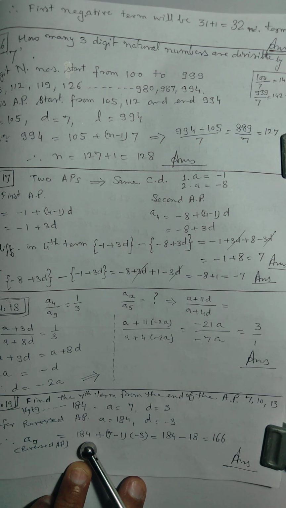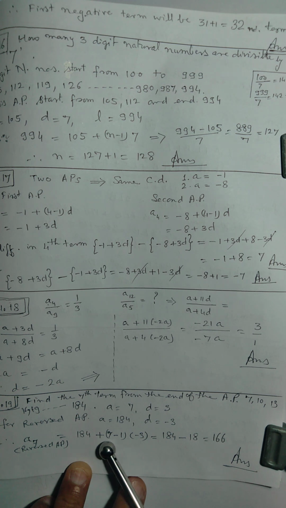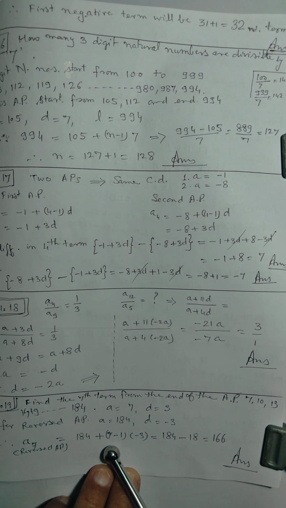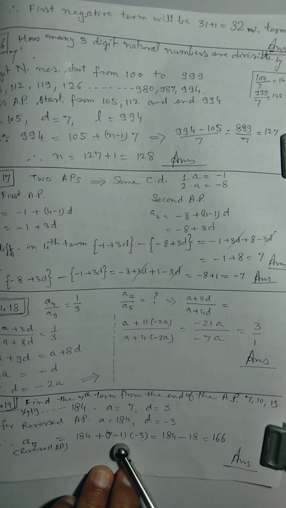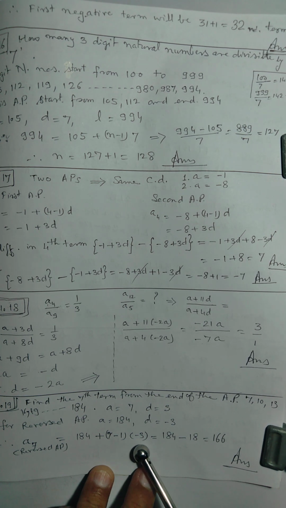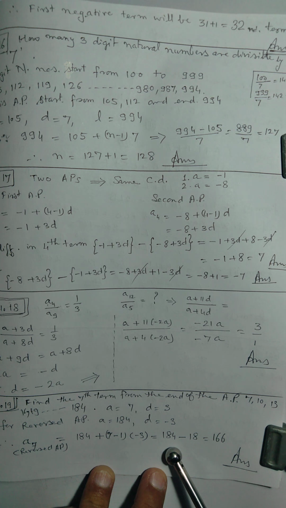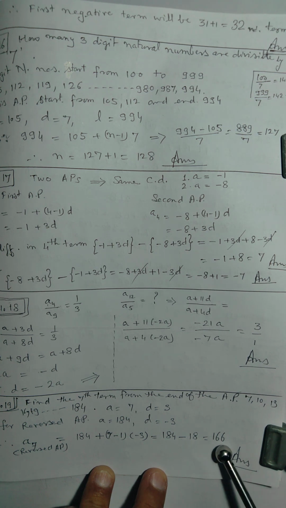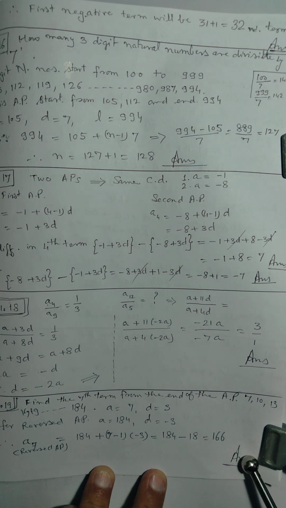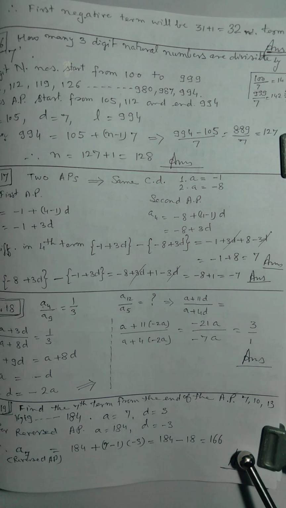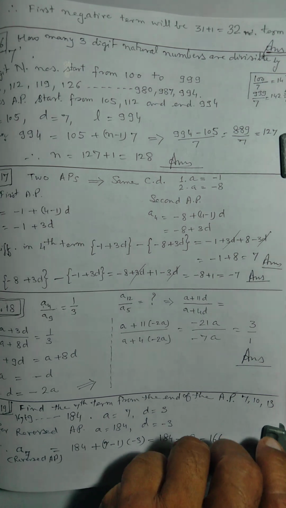So 184 will be your first term. So here you see, 7 minus 1 in bracket minus 3, solve it, you will get 184 minus 18, that will be 166. This will be your answer of the question number 19.